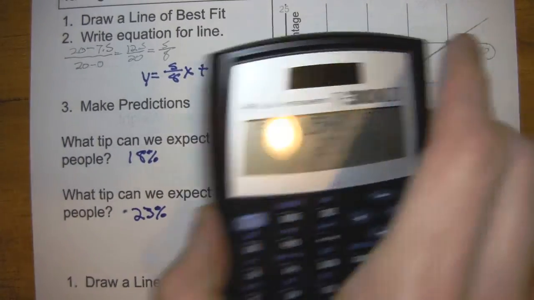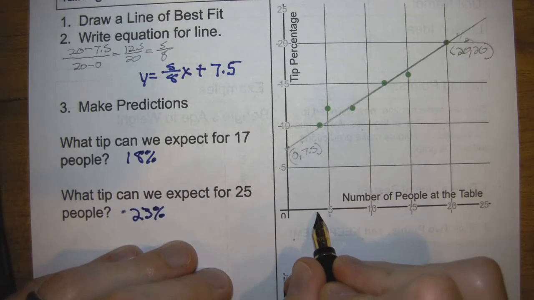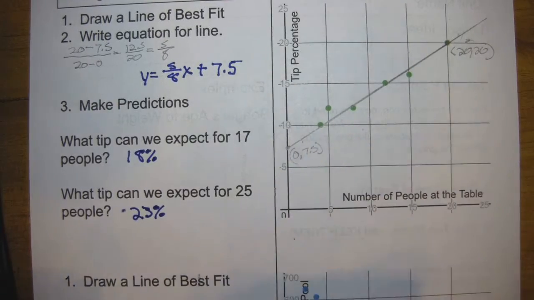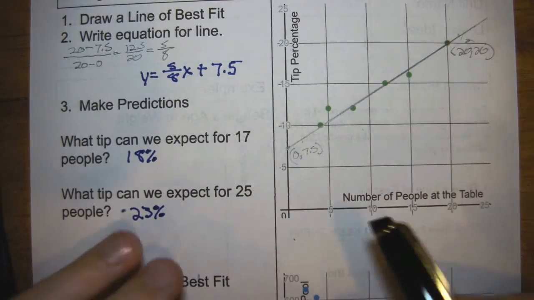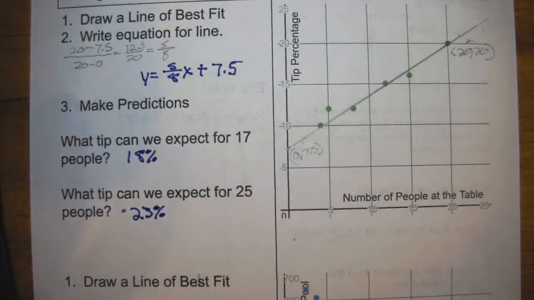Now, where could this particular model break down? Well, one thing I noticed is that, for example, let's say I was with 4 people, somewhere in here. Well, that's only a 10% tip. And I'll tell you, I have a family of 4, and unless the service was just absolutely terrible, I'm not going to tip them only 10%.